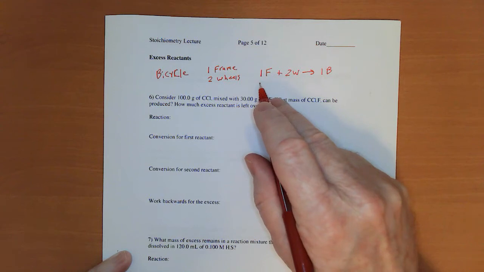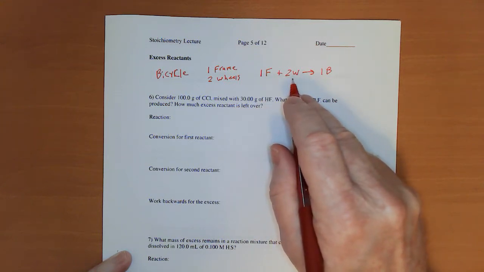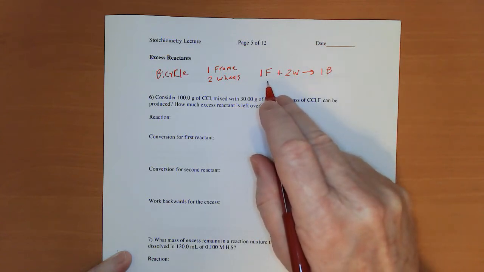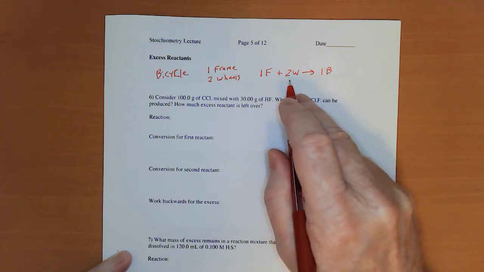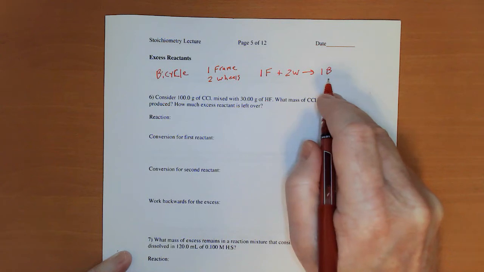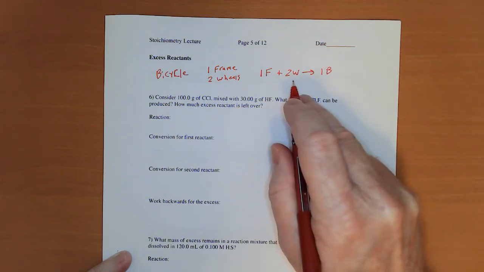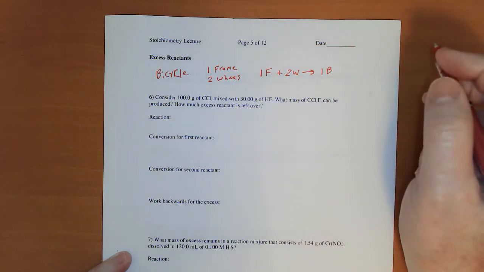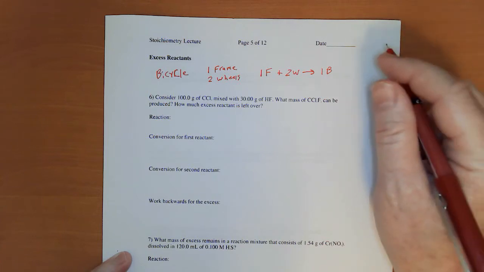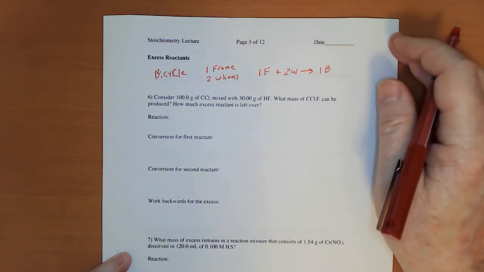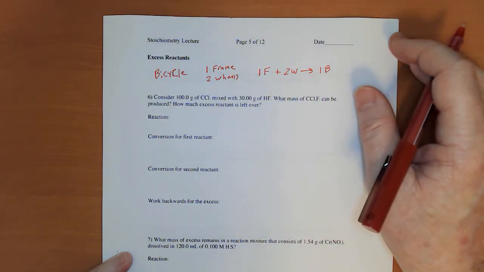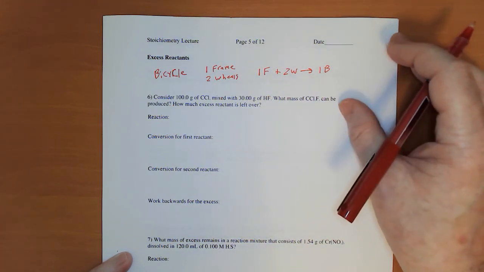If we have two frames and three wheels, we're only going to make one bike. We're going to run out of wheels. Okay, we won't have enough to make that second bike. And we will call wheels the limiting reactant, and the frames would be the excess reactant. Now, most of the time, it's not that simple. We can't do it in our head because we're having to deal with molar masses. But hopefully that'll give the idea about what's going on, okay?